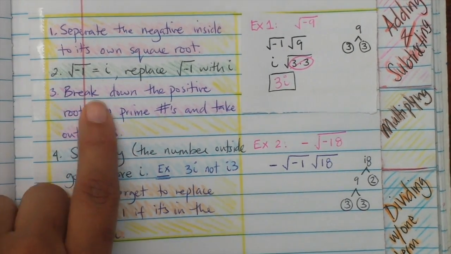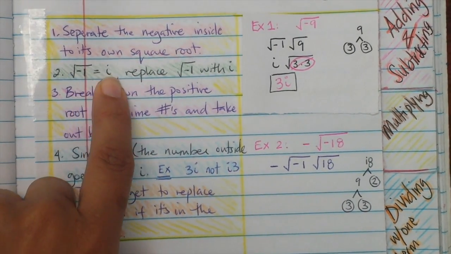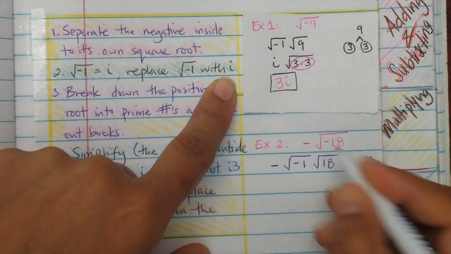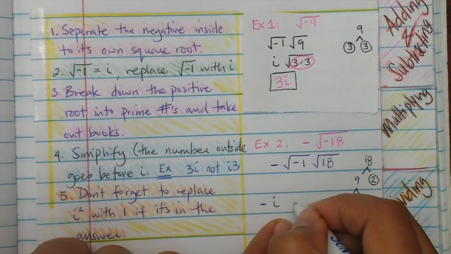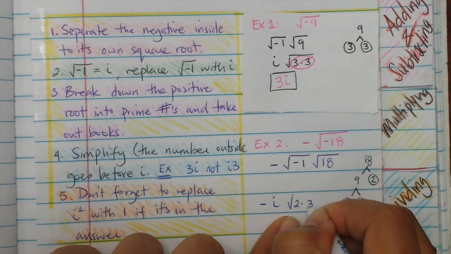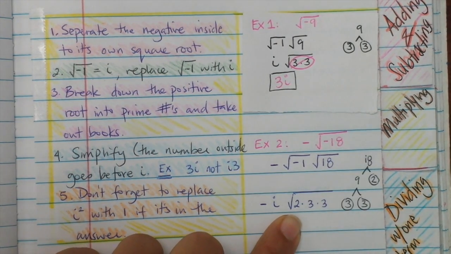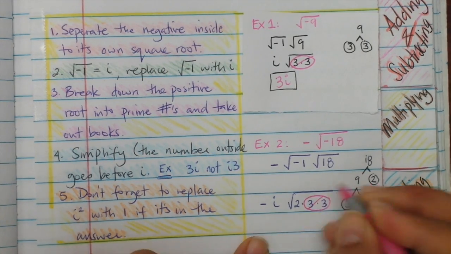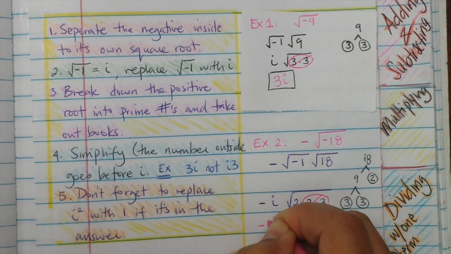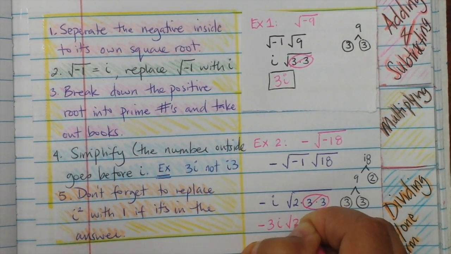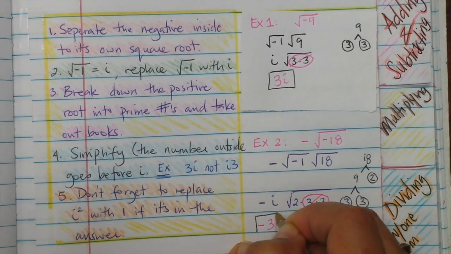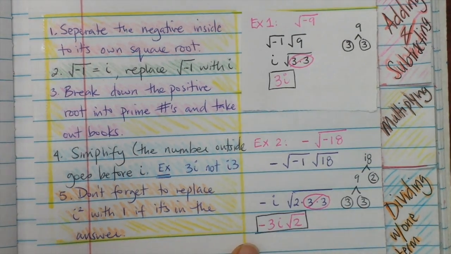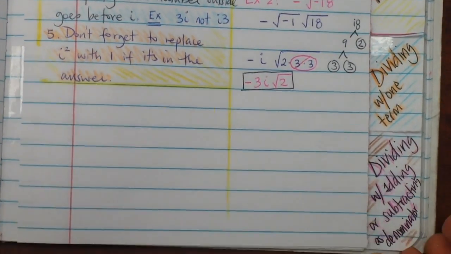So remember, the radical of negative 1 equals our imaginary number, so we're going to replace it with the letter i. And then that's going to be 2 times 3 times 3. What do you see? A book of 3. Take that outside, and remember, you're going to put this before the i. So 3i, and then we have radical 2. Don't forget to replace i squared with negative 1 if it's in the answer. Is i squared in there? No. So that's my final answer.